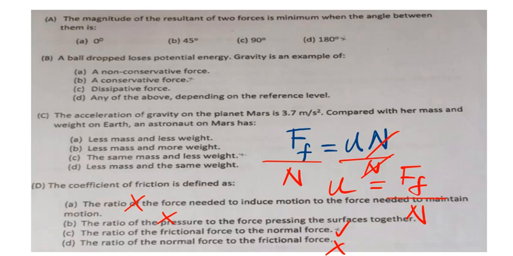So basically, this is how you solve the first set of 4 questions. That is very, very important for us to know. Then you should also know that the coefficient of kinetic friction varies with different surfaces. Usually the coefficient for static friction is generally higher than the one for kinetic friction.